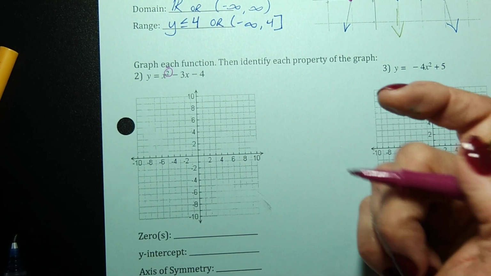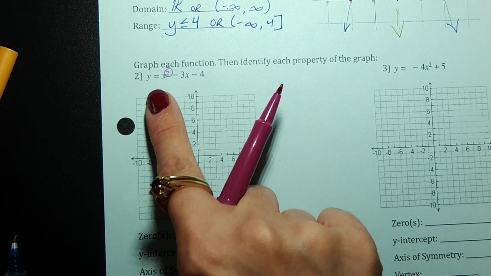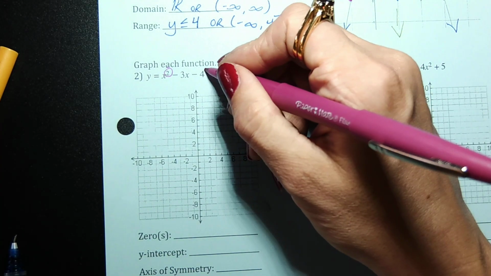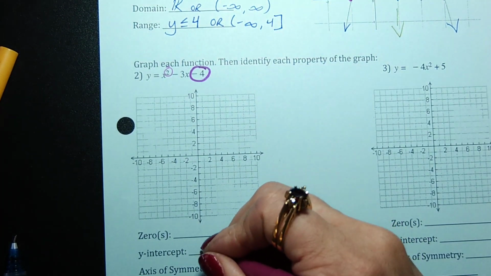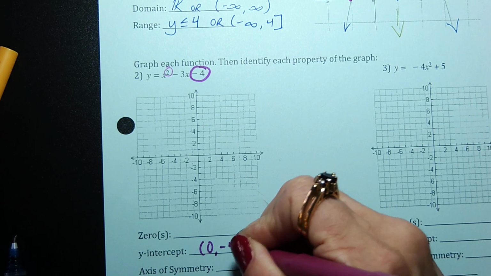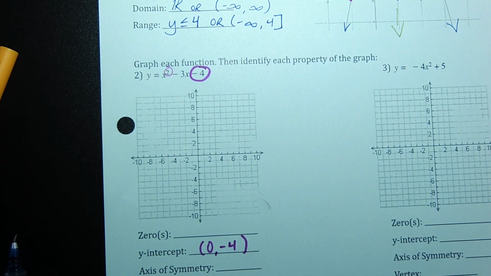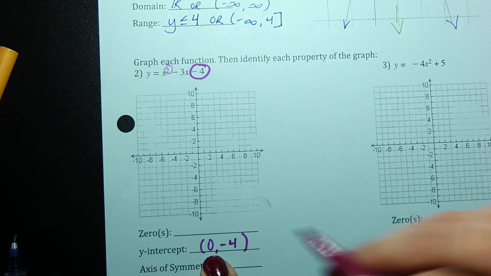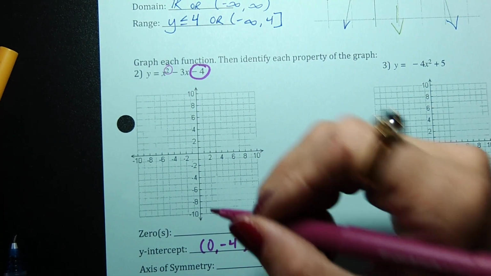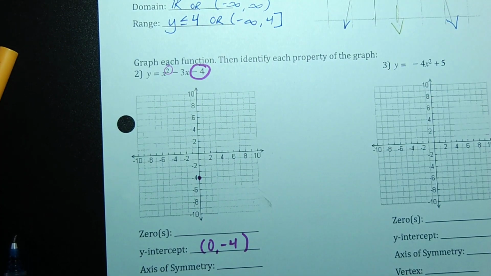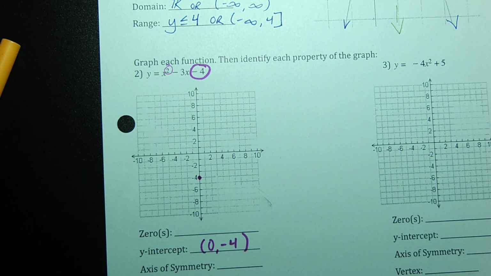Can we find our y-intercept? Yeah. What happens when we plug 0 in for those x's? We get -4. So your y-intercept is always equal to your c value, but you can always just plug in 0 into the equation to find that output of -4. Your axis of symmetry, this is where we're going to use that equation, -b over 2a.